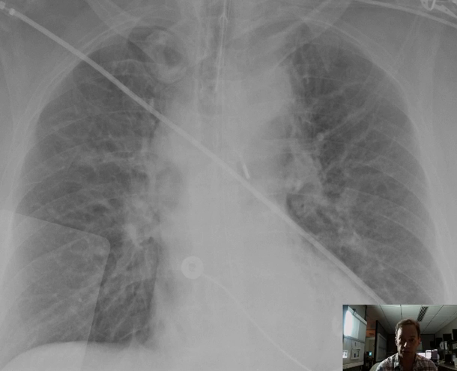Hello there, this is Dr. Mintz. This is a chest radiograph I encountered earlier this evening. It demonstrates a few interesting things.